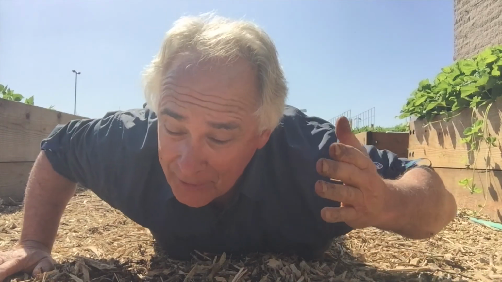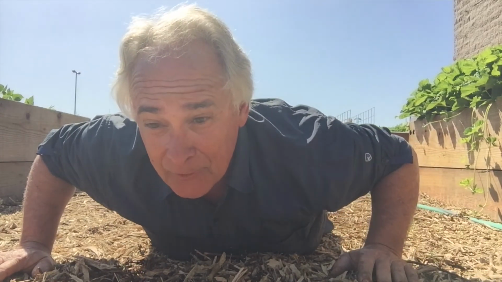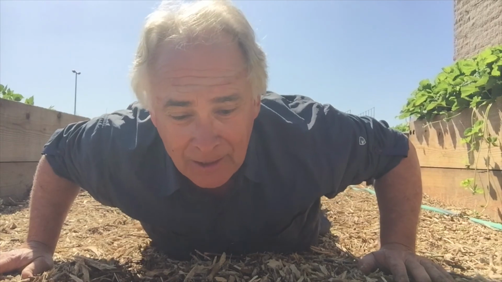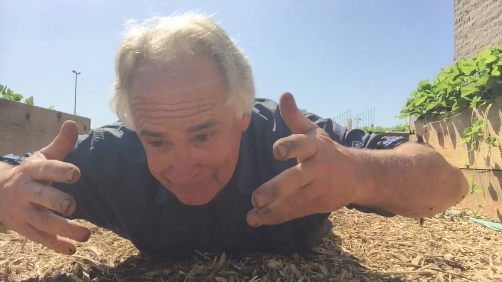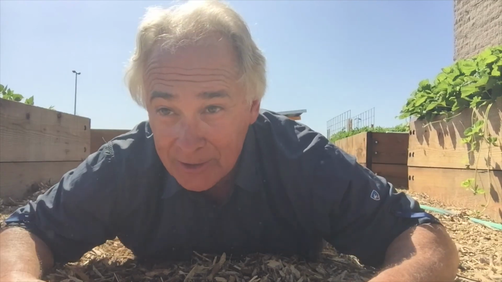And we get that for free too. A lot of the tree trimmers sometimes have to pay, like for instance, when they go to the dump. And so we have a gentleman who dumps all of his waste material, or all this mulch, at our school farm, and we basically get it for free. He's happy because he doesn't have to pay anything for it. We're happy we don't have to pay for it, and we're putting it back to use and kind of recycling it.